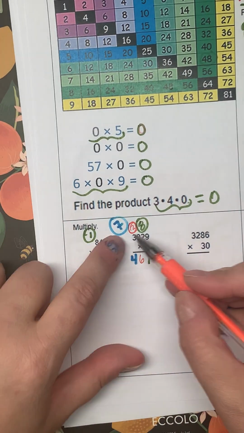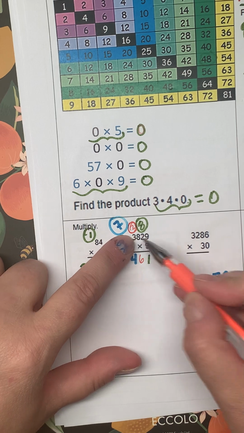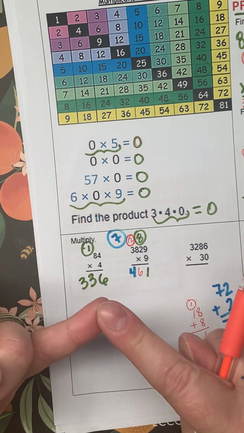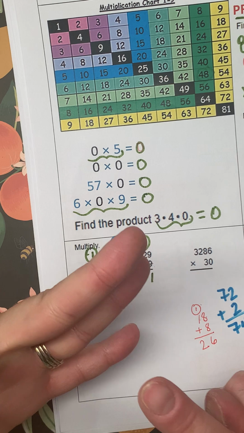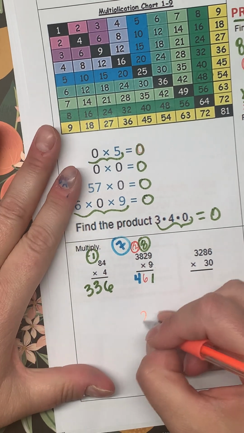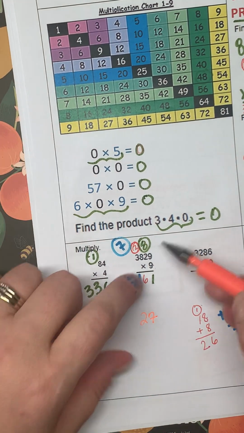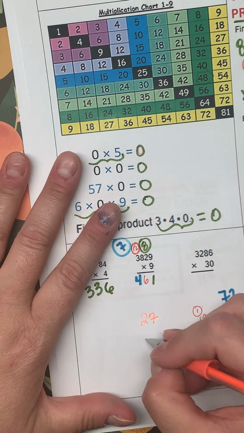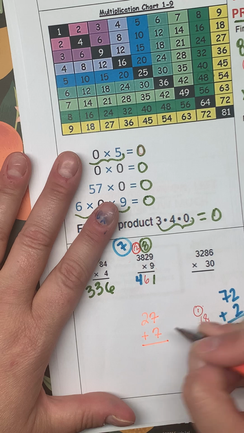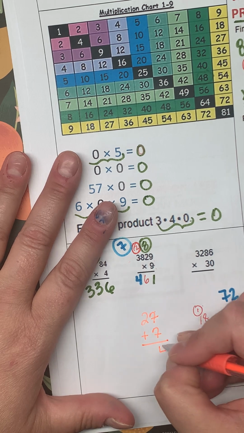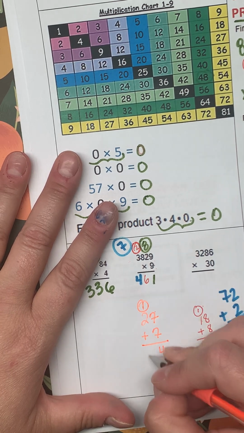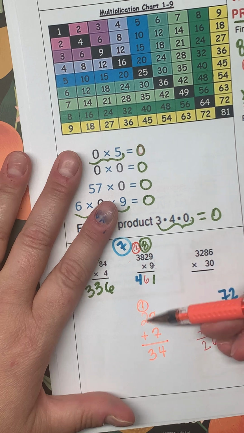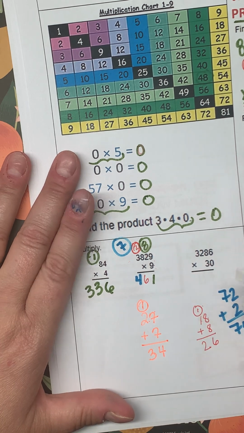So let's see, this would be 9 times 3. 9 times 3 is 9, 18, 27. So 9 times 3 is 27, but then you have to add this 7. So that's 7 plus 7, 14. Carry the 1. Add 1 plus 2 is 3.